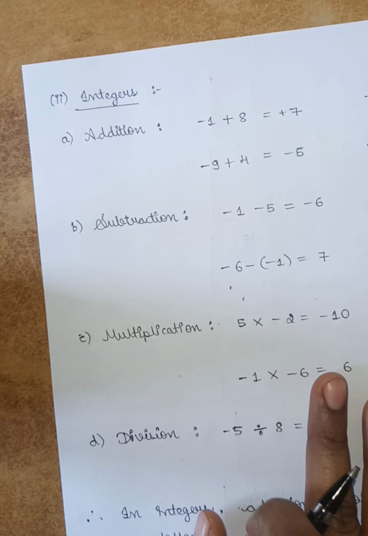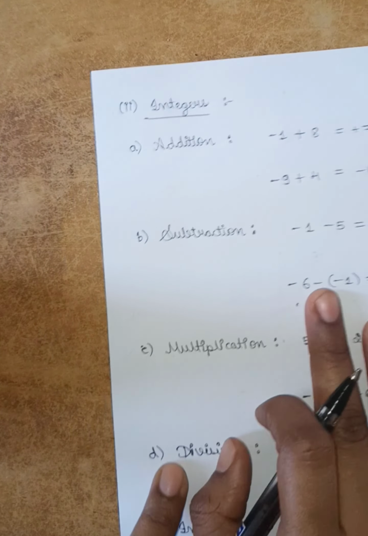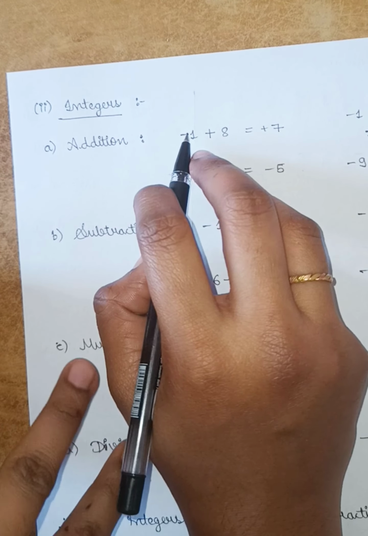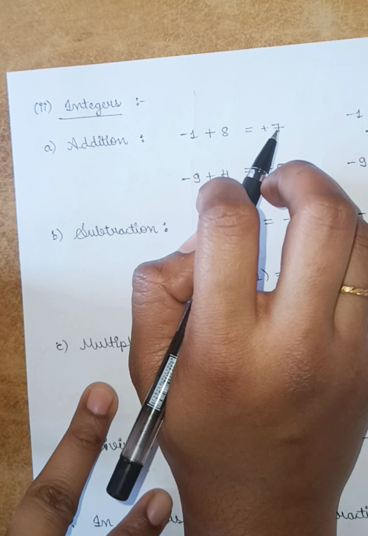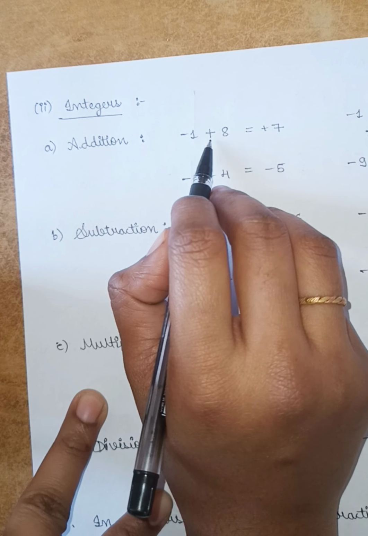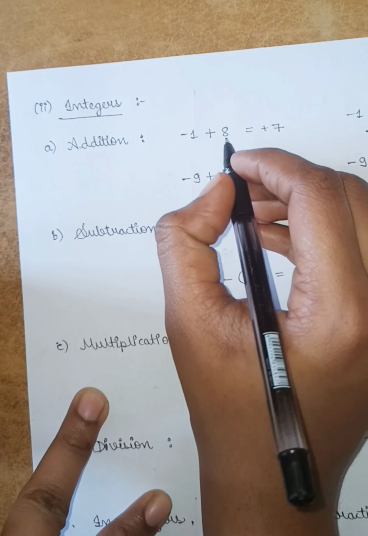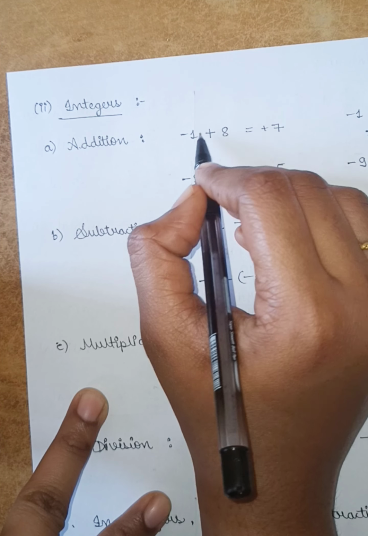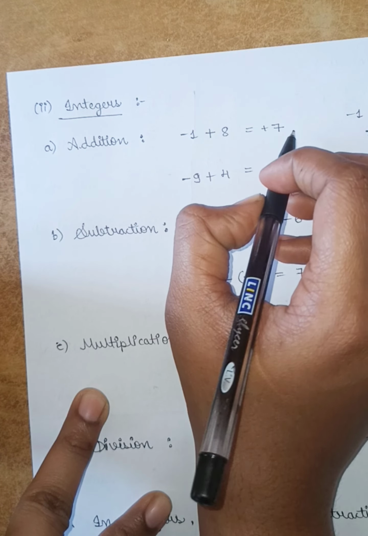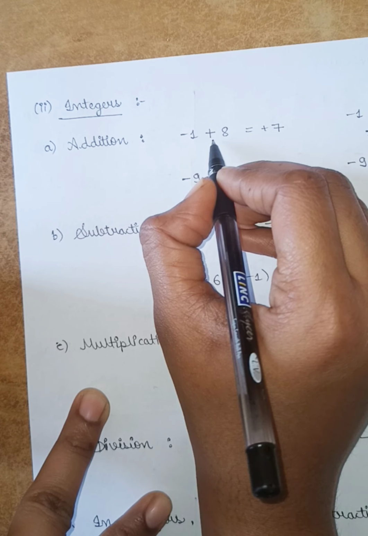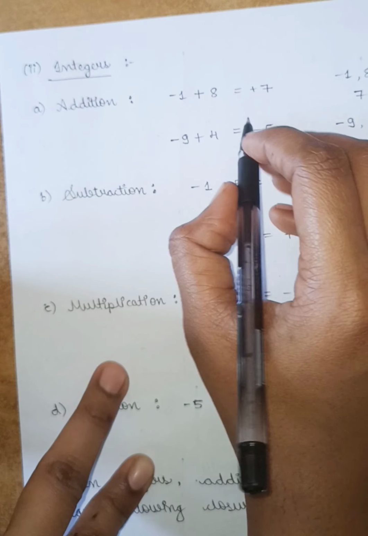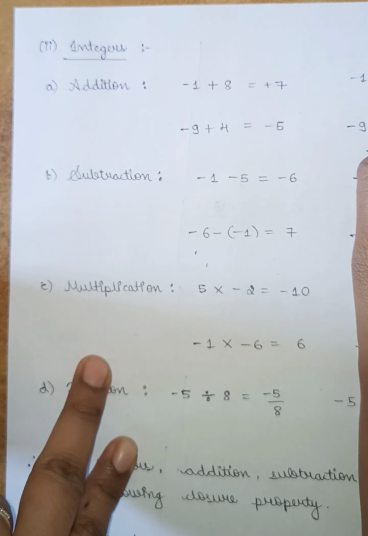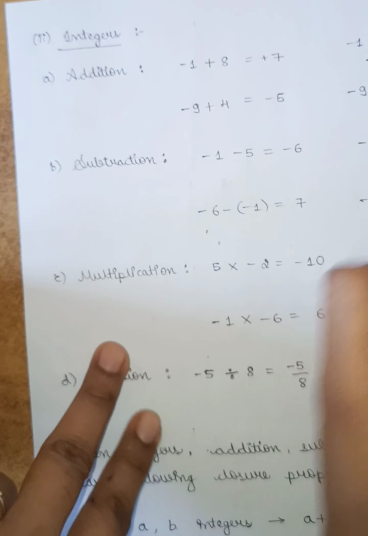Now, let's see integers. First, for addition, let's add two numbers. Minus 1 and 8. We get plus 7. When both signs are different, we will subtract. 8 and 1 subtraction is 7 and we will put the sign of the bigger number, plus 7. So, minus 1 and 8 are integers and 7 is also an integer. So, it follows the closure property.